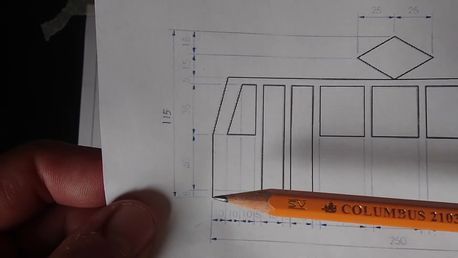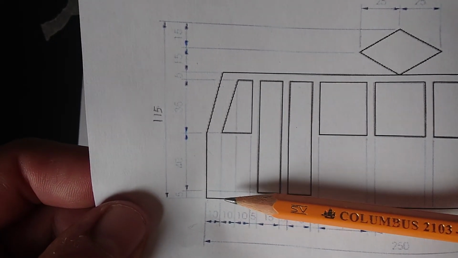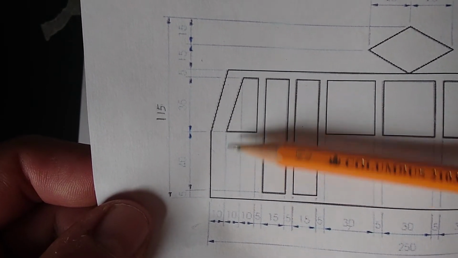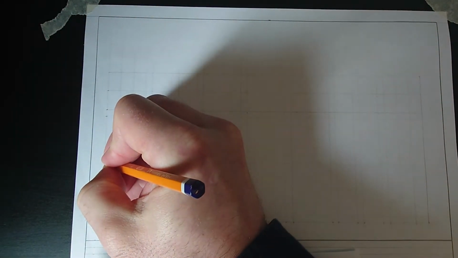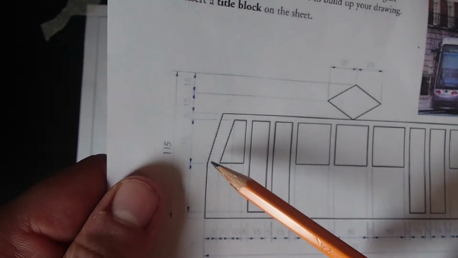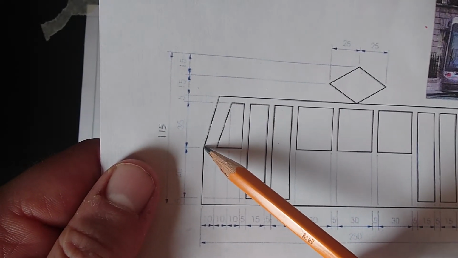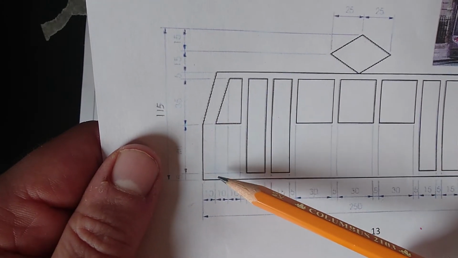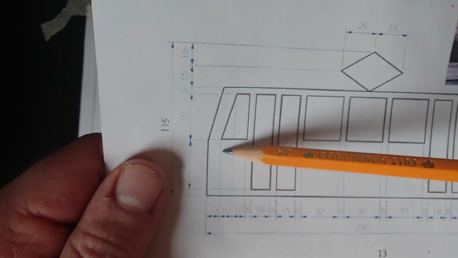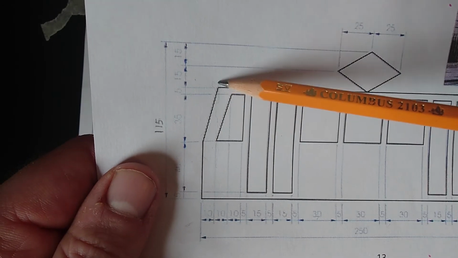So I'm going to start here at the bottom left, which is this point, and I need to figure out where this line goes to. If you look closely, you can see it goes up a distance of 40 plus 5, or you could say, 2 horizontal lines up. So 1, 2. I'm going to put a little mark there. This diagonal line then starts from this point that I've just marked off, and it extends inwards to the right a distance of 10 millimeters. If you follow that construction line all the way up, it locates that point for me.